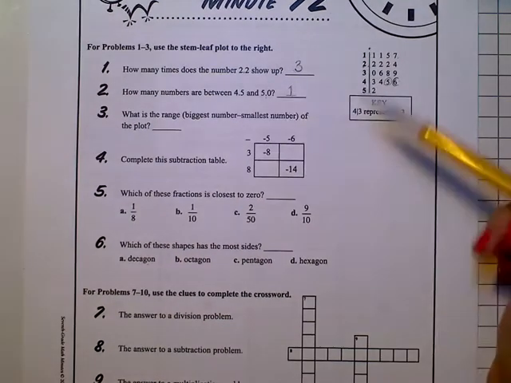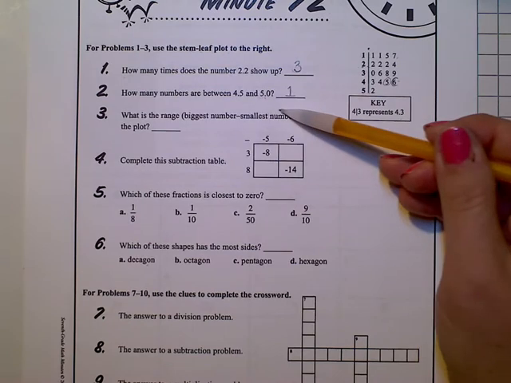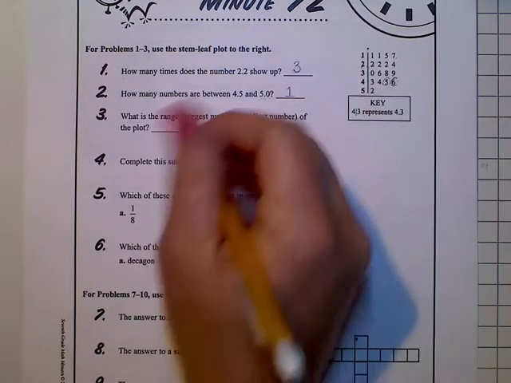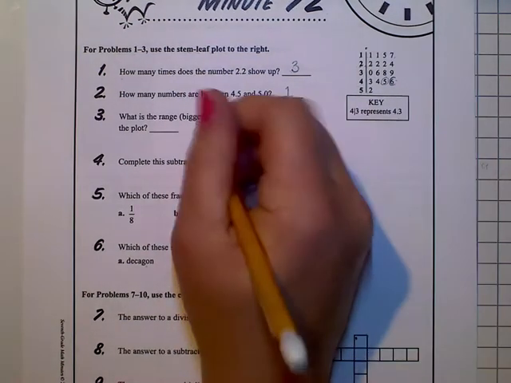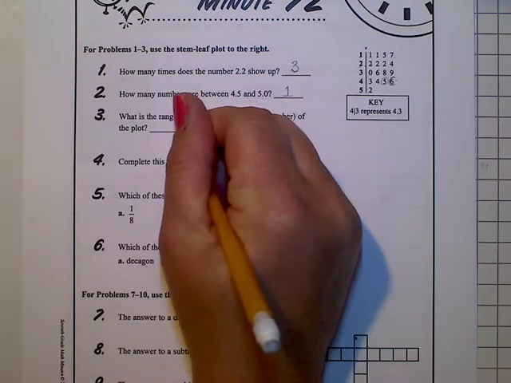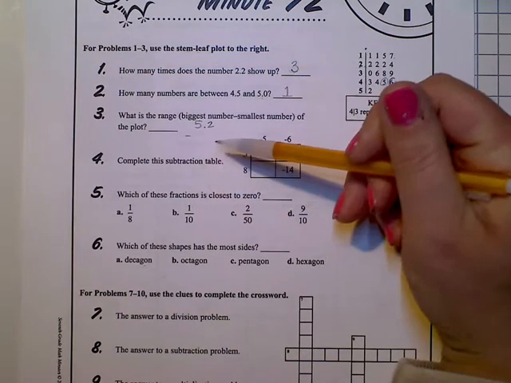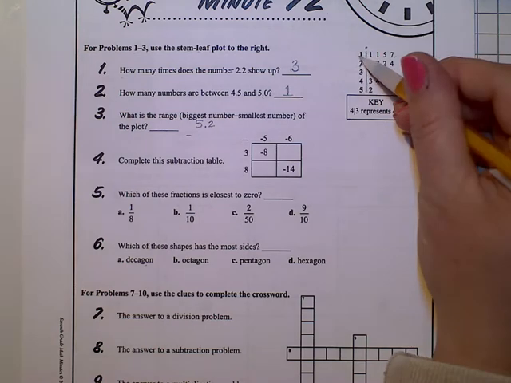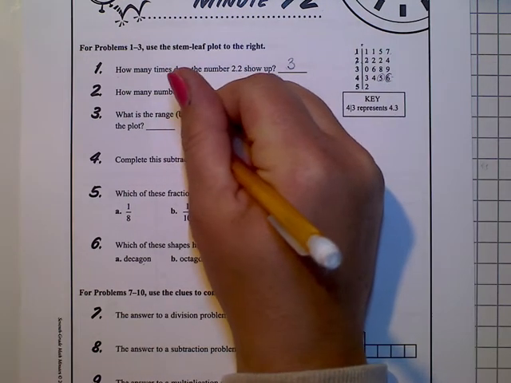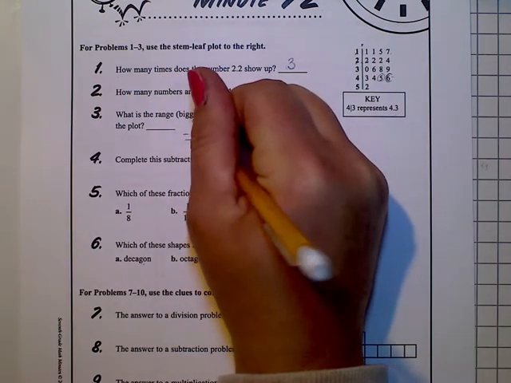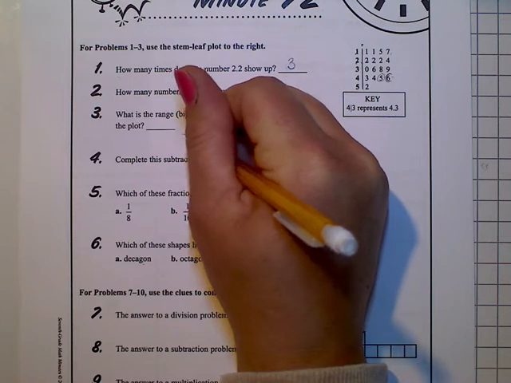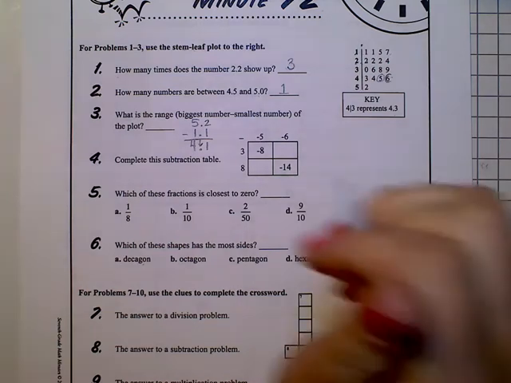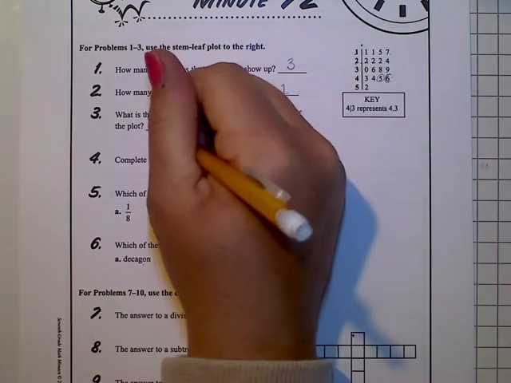What is the range, the big number minus the smallest number, of the plot? So the biggest number is 5.2, so I'm just going to write that down. And then we're going to subtract, and I'm putting it down below because remember to line up your decimals when you're adding and subtracting. And the smallest number is 1.1. Bring down your decimal, 4.1. So I put that right here.